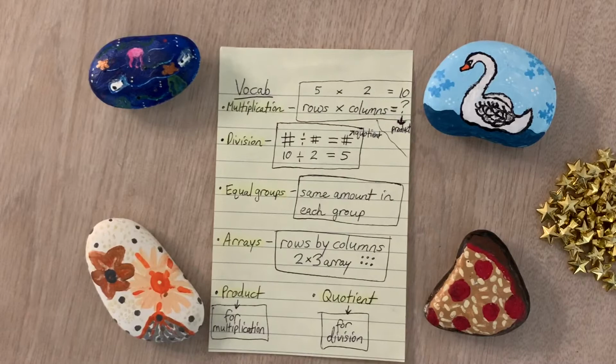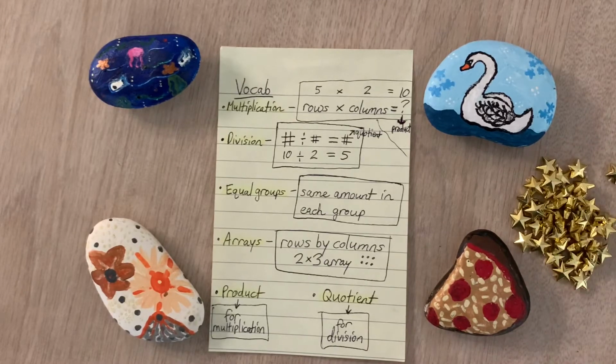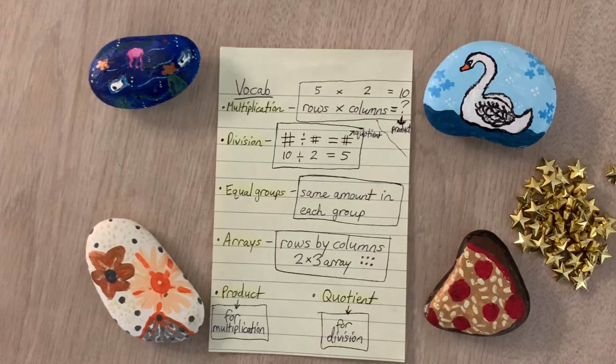So for this lesson, you will need paper and a pencil, as well as some counting manipulatives. So here I have some gold stars. You can also use beans or beads if you like, and you'll need about 30 to 40 of these counting manipulatives. So let's start out by reviewing some vocabulary.